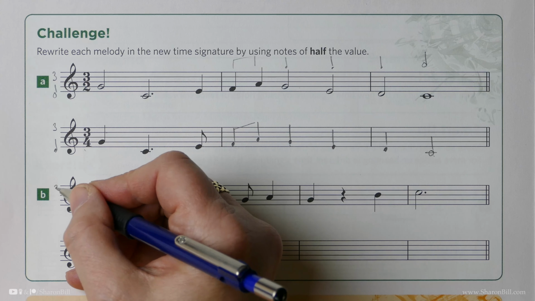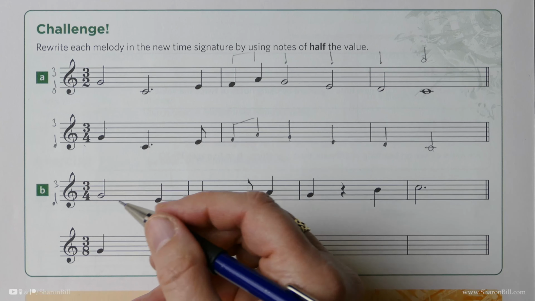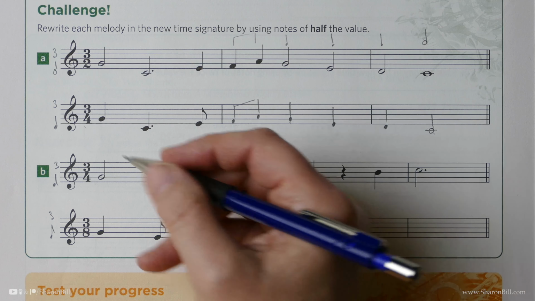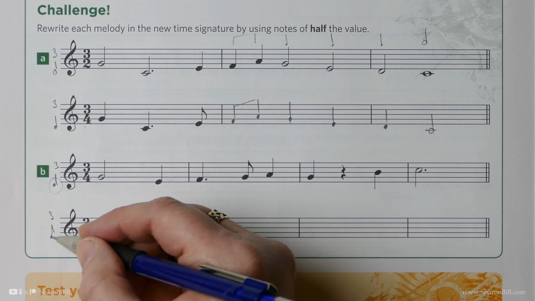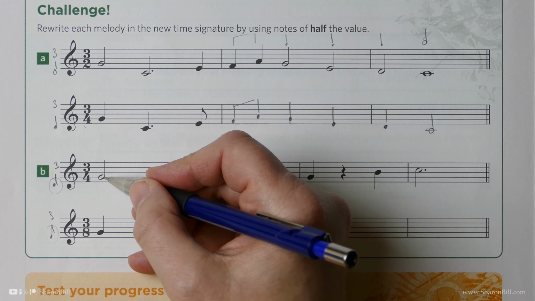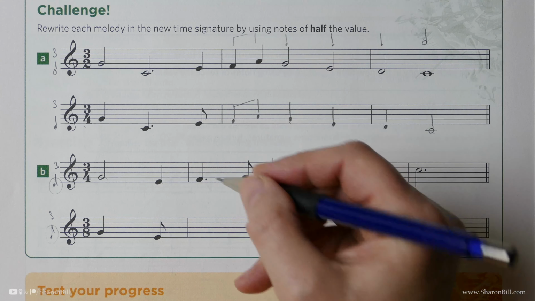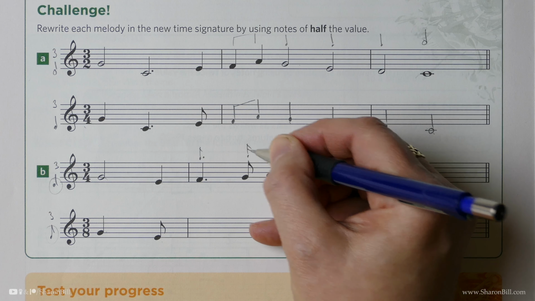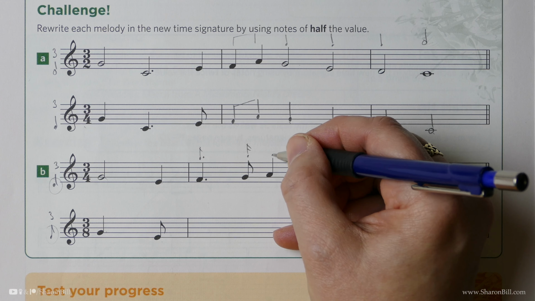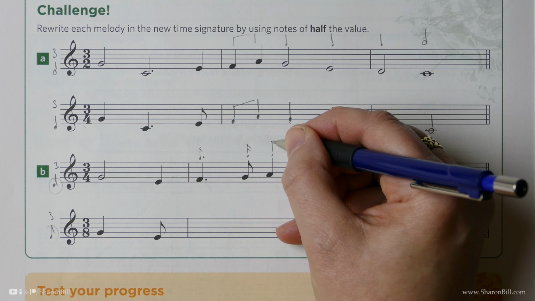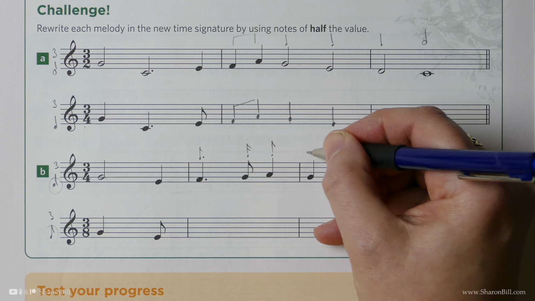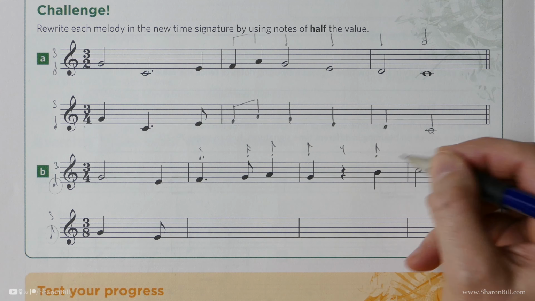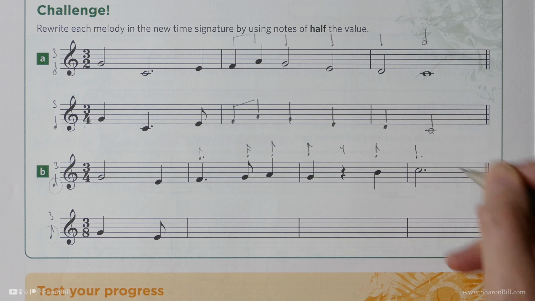And now we're going from 3 crotchet beats per bar to 3 quaver beats per bar. So we are halving from crotchet beats to quaver beats. So we can see a minim becomes a crotchet becomes a quaver. And so this will become a dotted quaver. That will have to become a semi-quaver. That will become a quaver. That will become a quaver. That will become a quaver rest. That will become a quaver. And that will become a dotted crotchet.